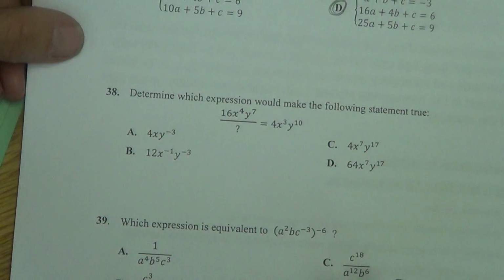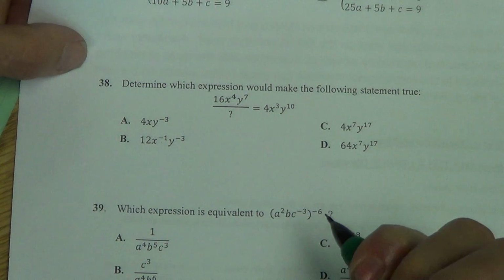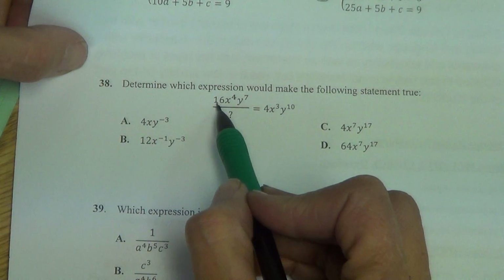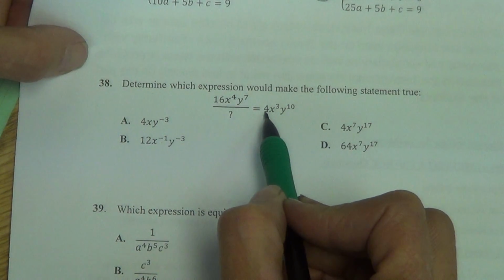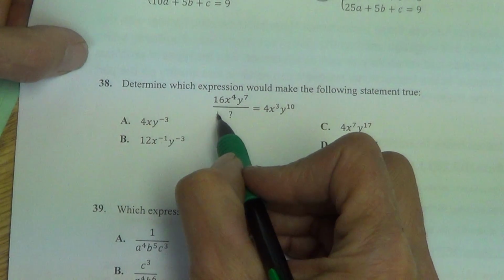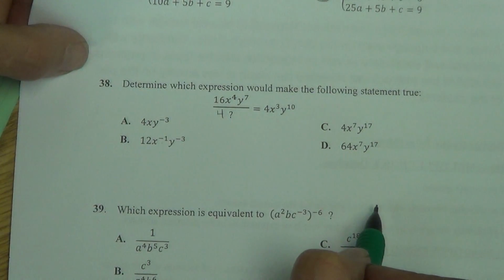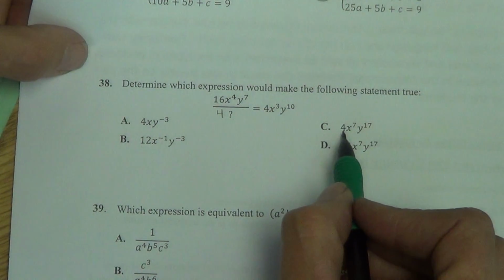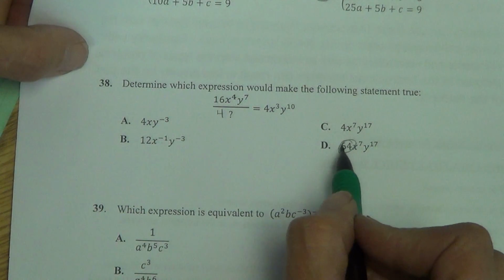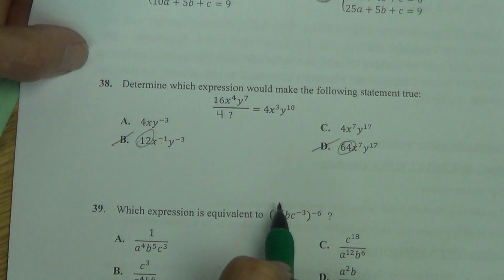Number 38. Again, look at your answer options on these kind. They're wanting us to fill in what would be right here. We can see we're going to go from 16 down to 4. Well, what do you divide 16 by to get to 4? This would have to have a 4 right here. On that alone, you should go to your answers and look at which ones have a 4 in the front. We only have 2 options with a 4 in the front. This one has a 64, it's out. This one has a 12, it's out.